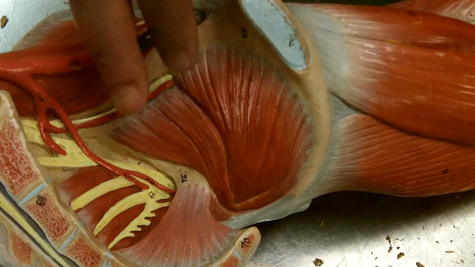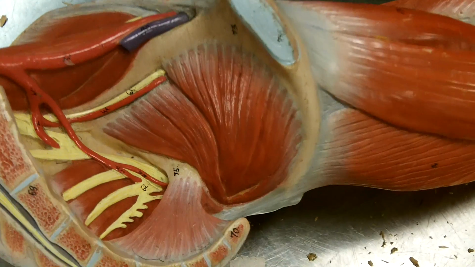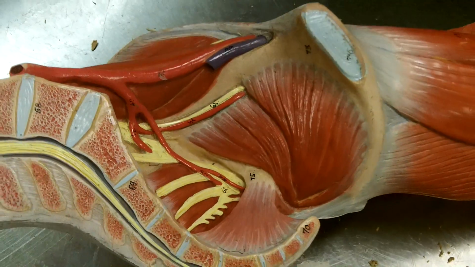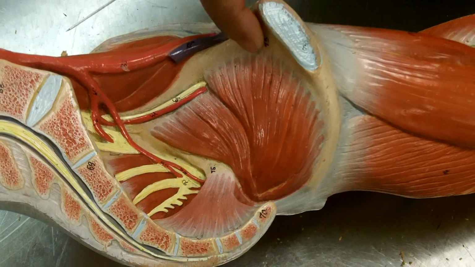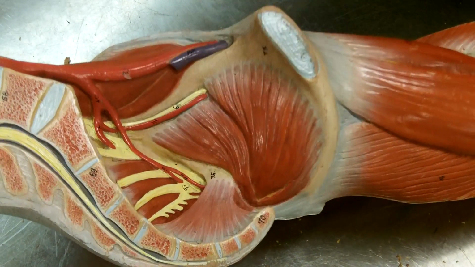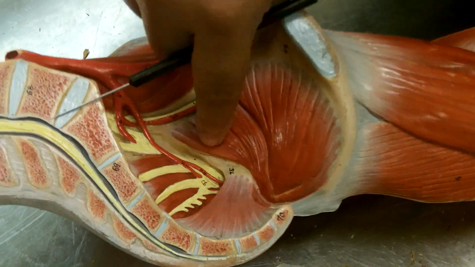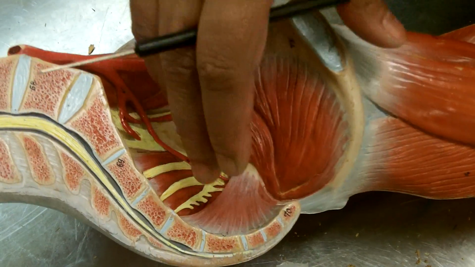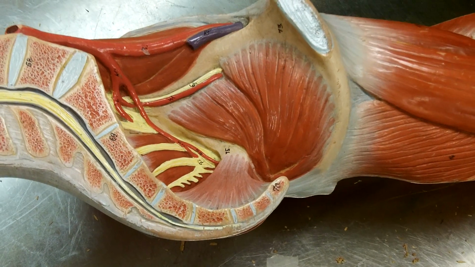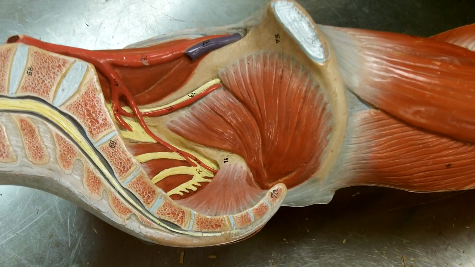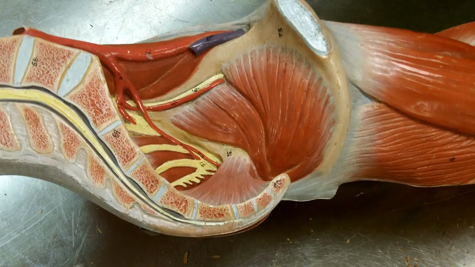Now, the reason this is called the iliococcygeus is it's coming from the ilium. Okay, whereas this one is called the pubococcygeus because it's coming from the pubic. Okay, so that's why. Now, these two muscles plus one other muscle, actually all of these in general, are going to be a part of what is called the levator ani. It elevates the anus. That's why it's called the levator ani.